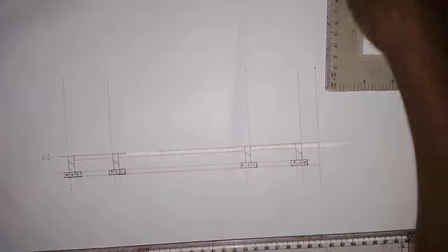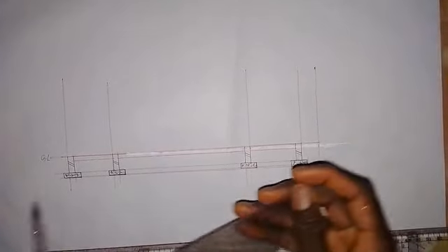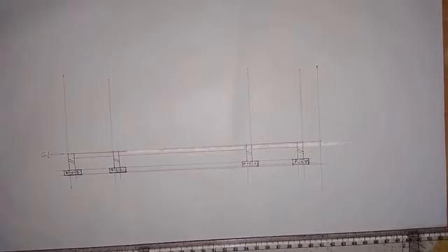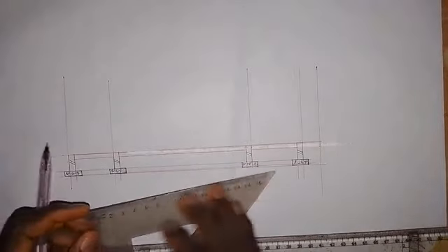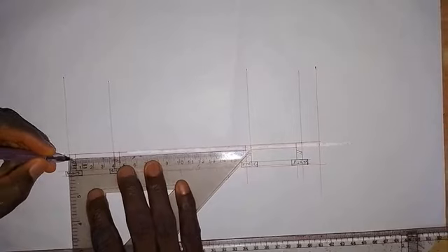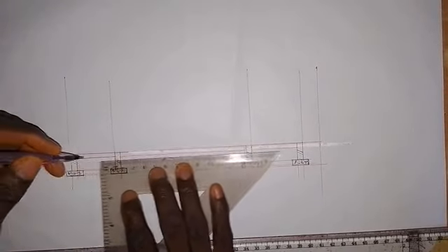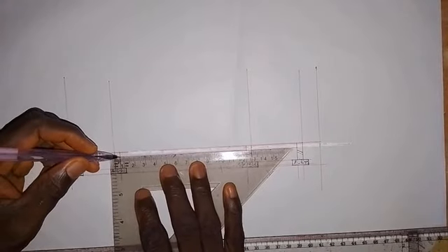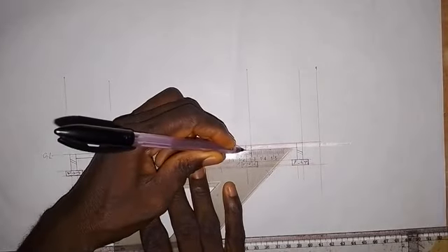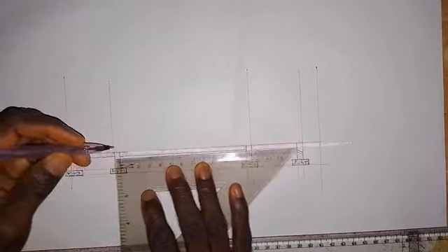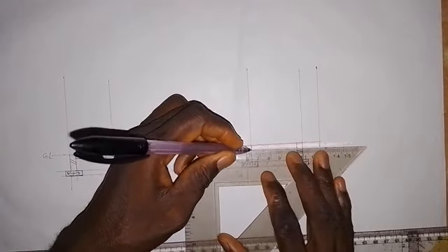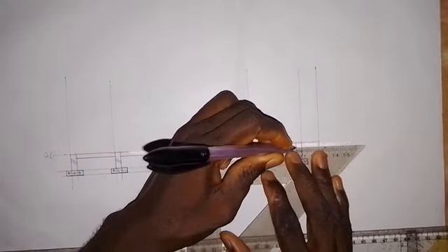So I need to make this line a thick line. So for us to see it, draw from here to here. And for this one, we draw from here to here. So make it thick. And also for this, we draw from here to here and make it a thick line.